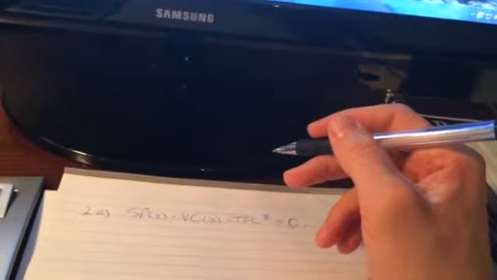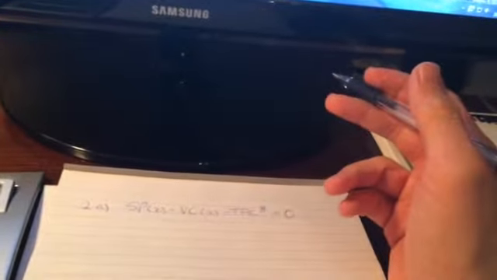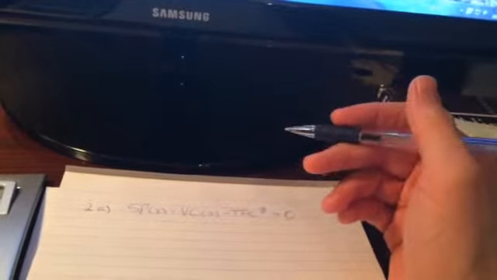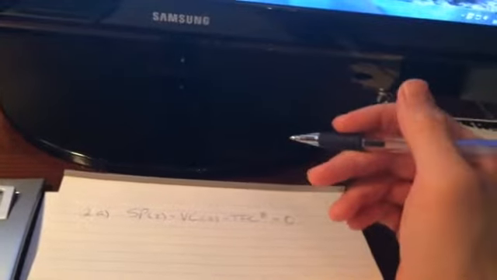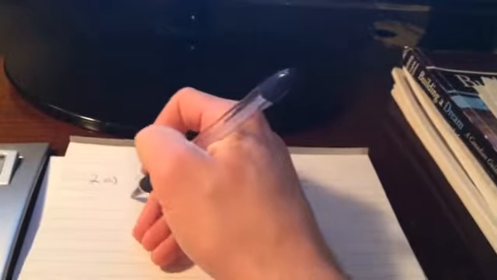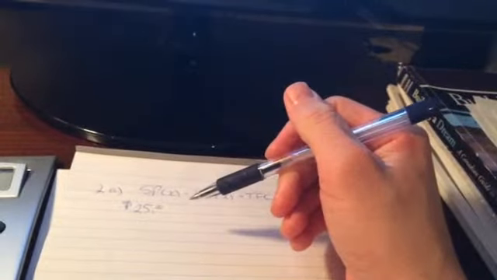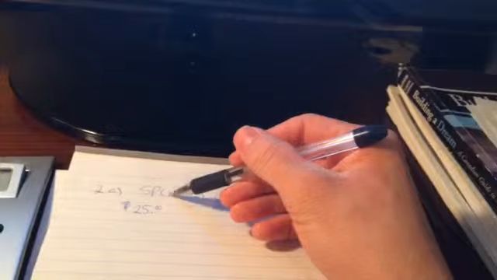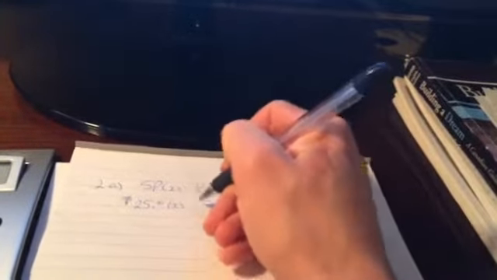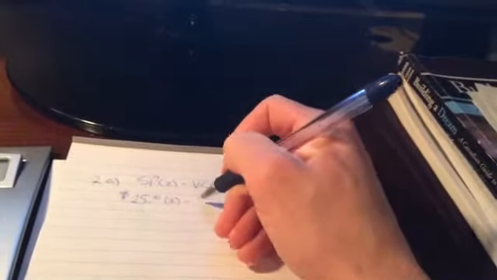That $25 is their sales price per unit, because it says $25 per pack and it's in the sales column. So SP in this case is equal to $25. We're trying to determine the number of units the company must sell to break even, which is the definition of X, so we leave it as our unknown.